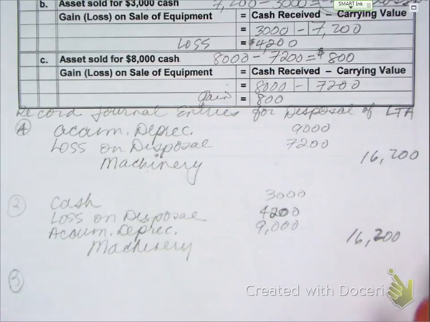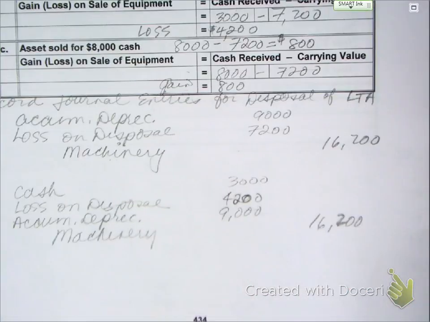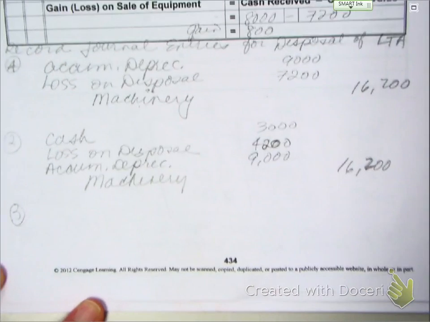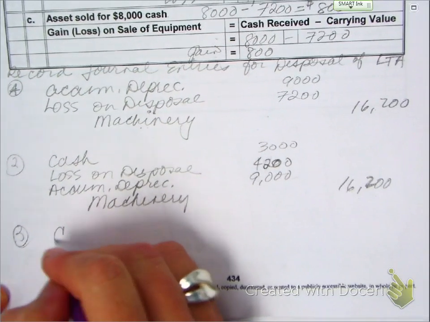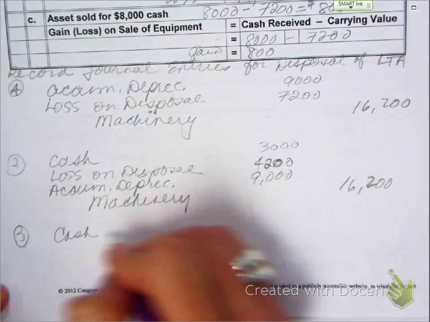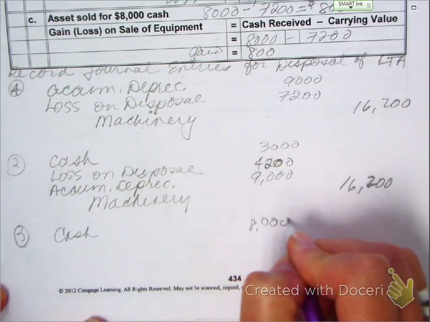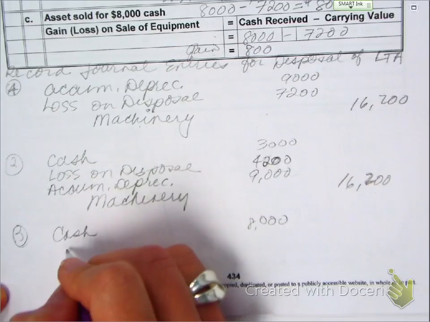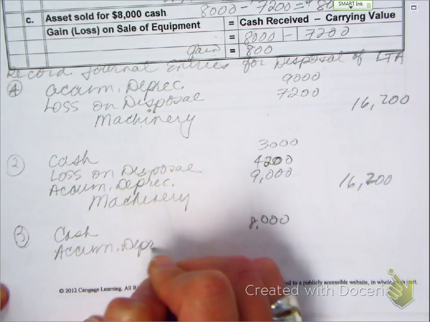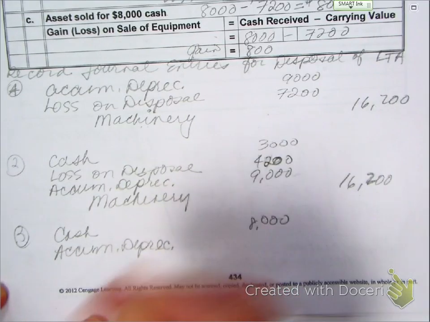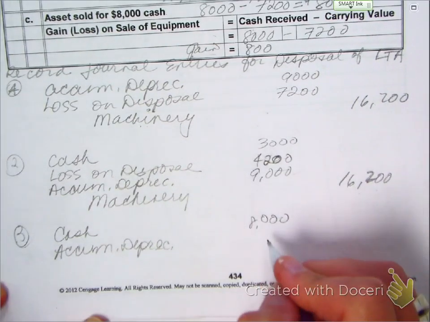So now let's see how we would record that journal entry. And this journal entry is going to look like this. Again, we're going to debit our cash because we know we received $8,000 in cash. And we also know that we have to write that accumulated depreciation off the books, because if we're getting rid of the asset, we can no longer carry that depreciation on our balance sheet.